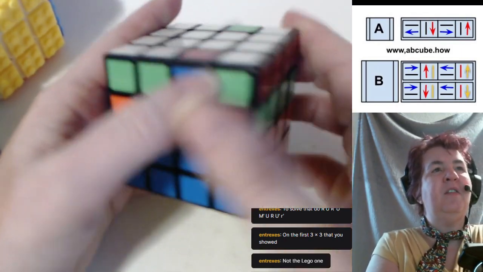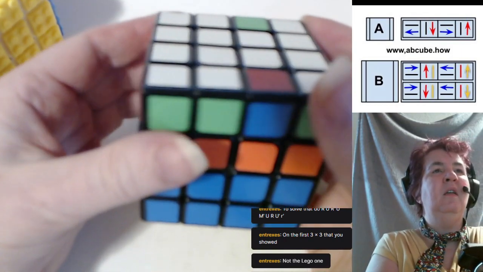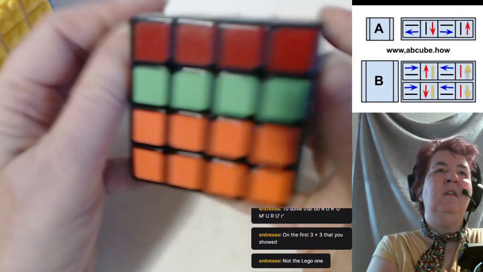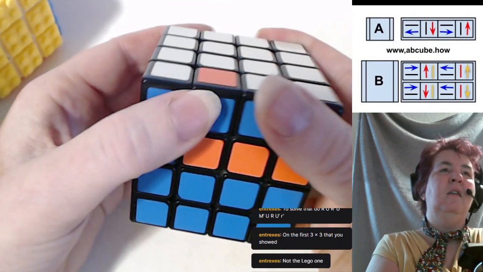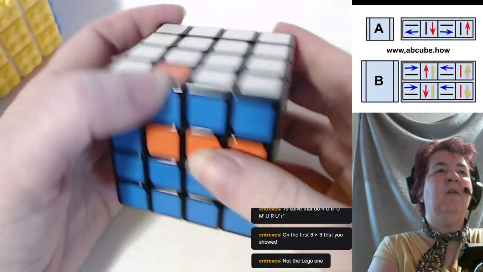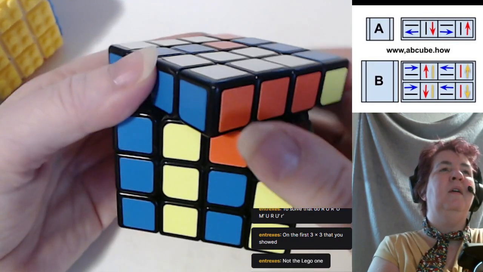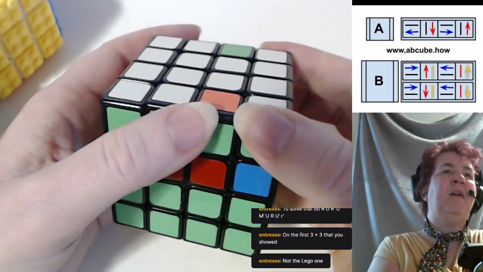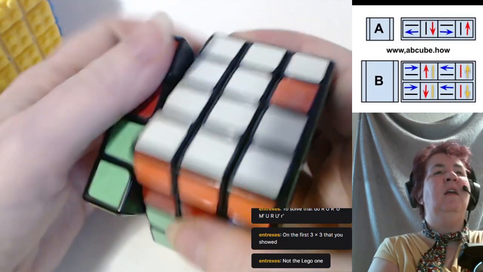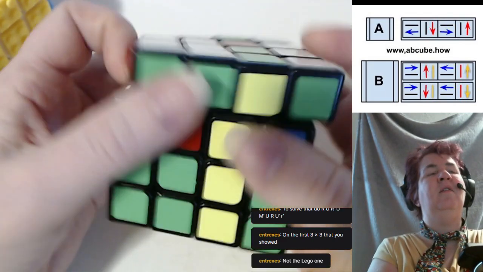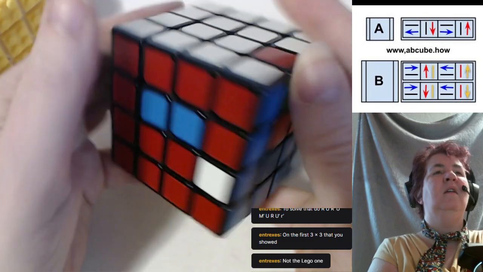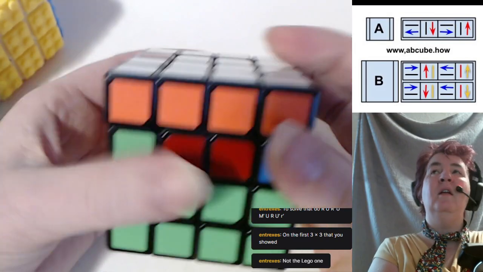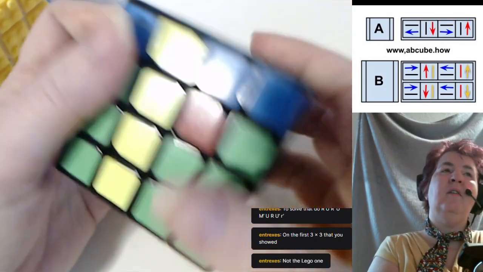So corners match the front. It's going in the red direction. Up, up, down, down. Corners match the front. It's going the orange direction. Up, up, down, down. Corners match the front. It's going in the orange direction. Up, up, down, down. Corners match the front. It's going in the red direction. Up, up, down, down.